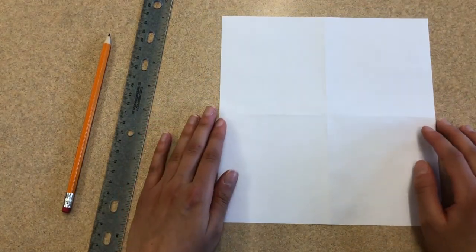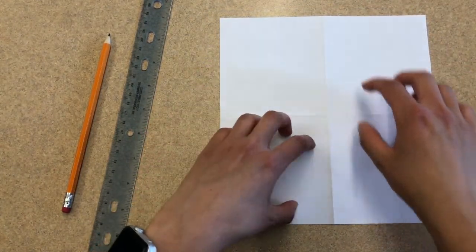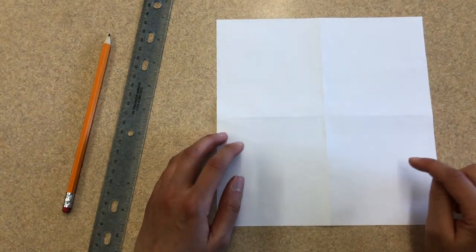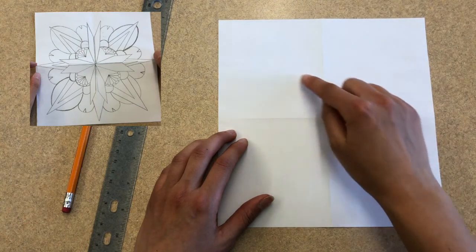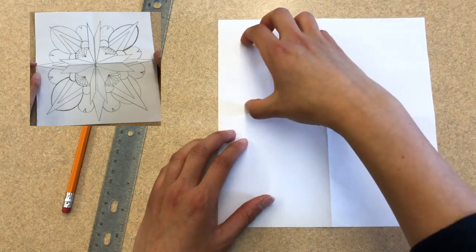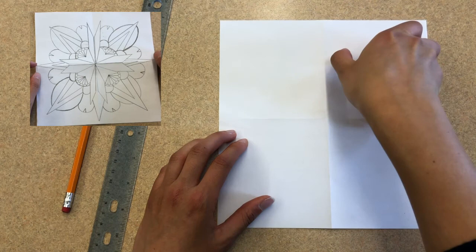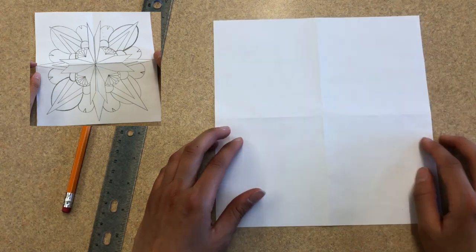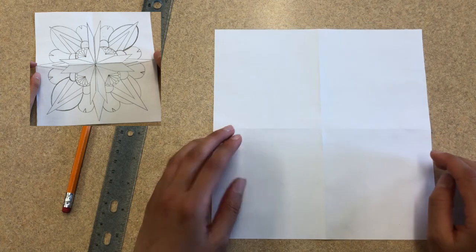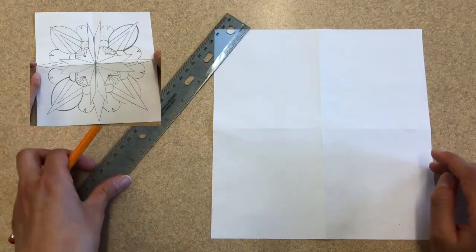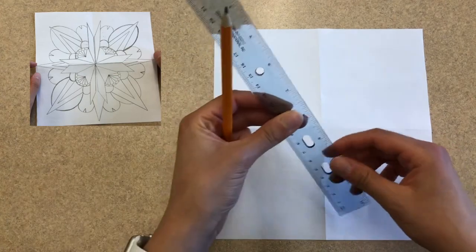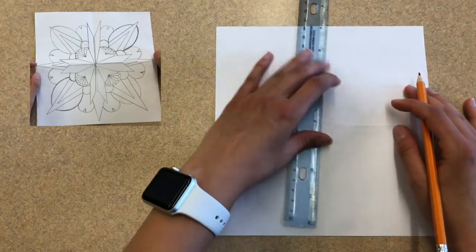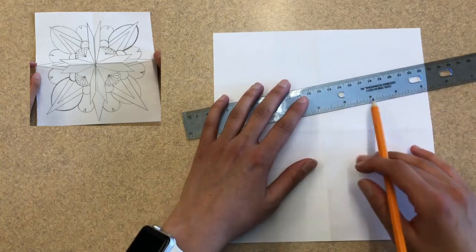All right, so now I have 4 equal squares, 1 in each corner, and I'm going to start to create a design that's coming from the center point, and I'm going to create it in my first square in the top left, and then I'm going to continue to rotate it around so that it makes a nice circular design, okay? I'm going to use my ruler, and I'm going to create some nice straight lines as I go, and then I'm going to again use it as I shift around here.